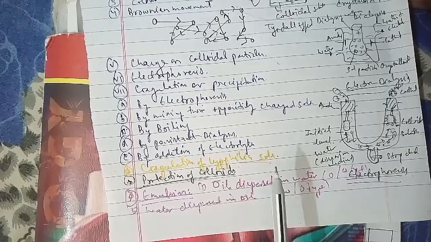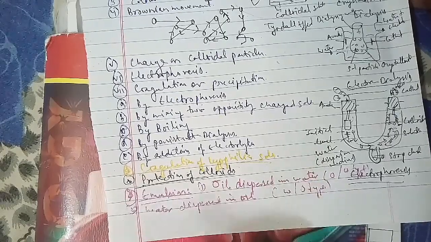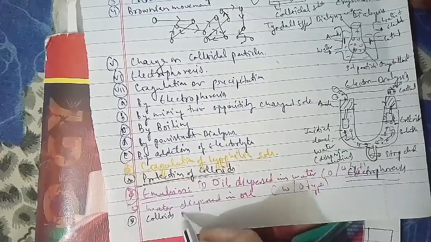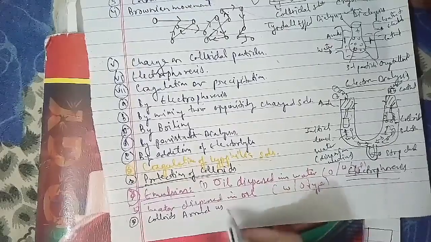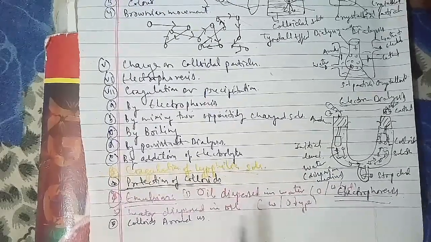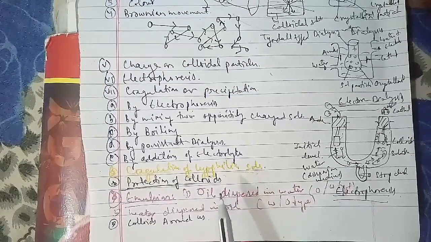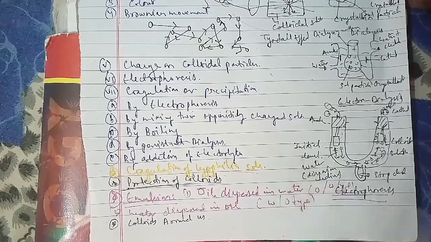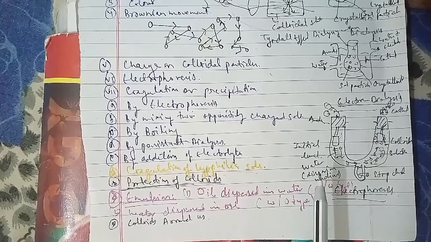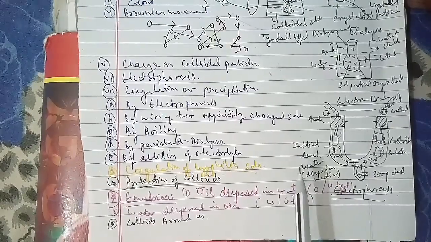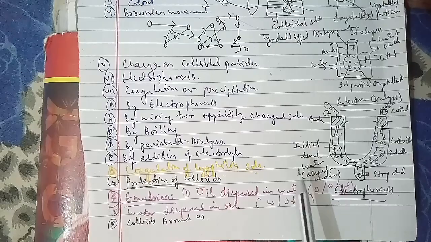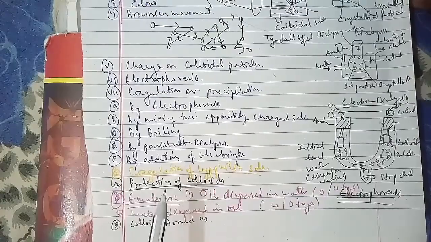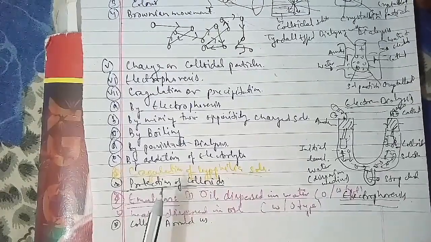We'll go ahead with another topic, colloids around us. Most of the substances we come across in our daily life are colloids. The meals we eat, the clothes we wear, the wooden furniture we use, the houses we live in, and the newspaper we read are largely composed of colloids as well. The following are interesting and noteworthy examples of colloids.